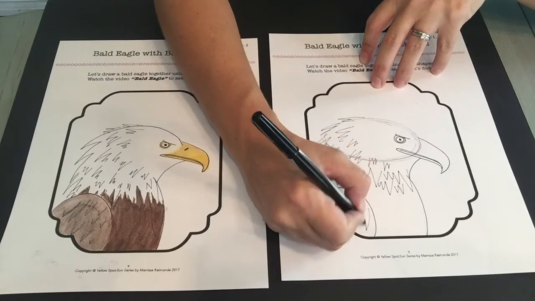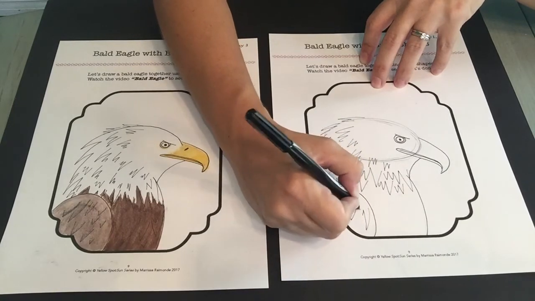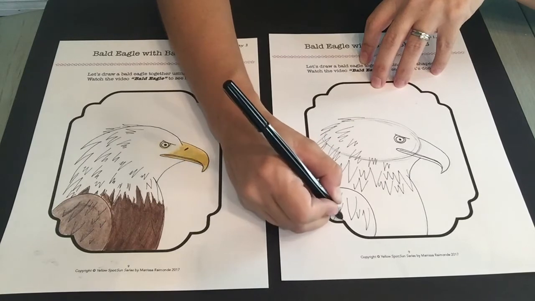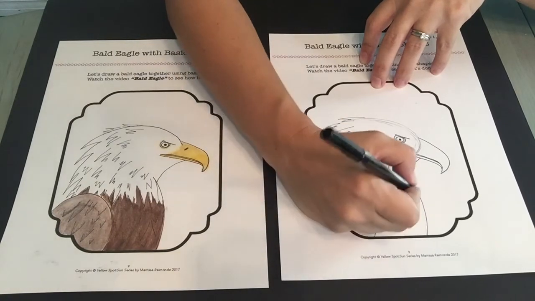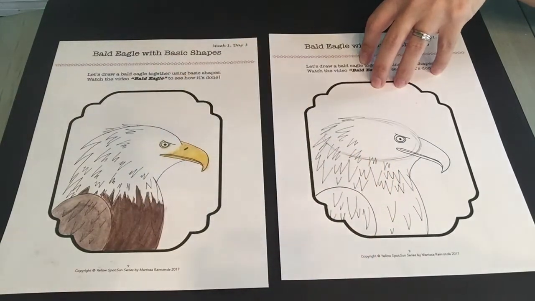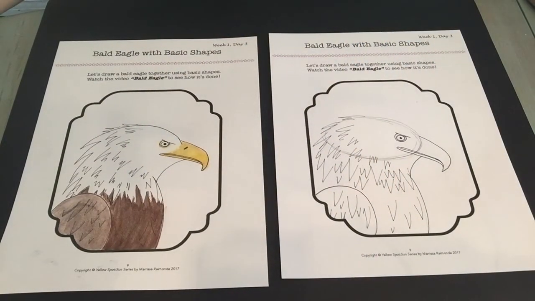So I'm just going to draw just a series of angled lines down here and maybe just a few angled lines down here. All right, and that's it. That's all you have to do to draw an eagle using basic shapes.